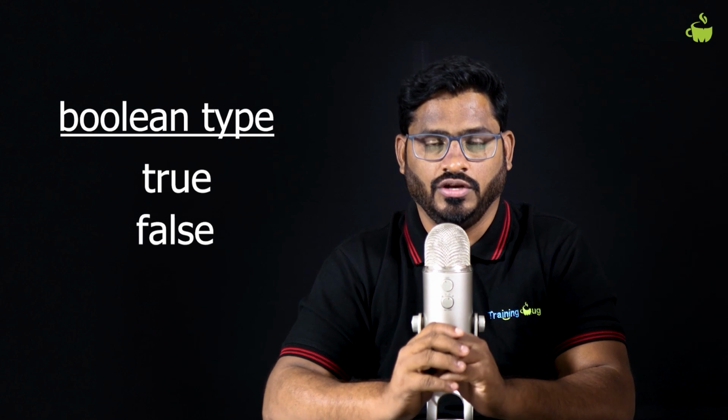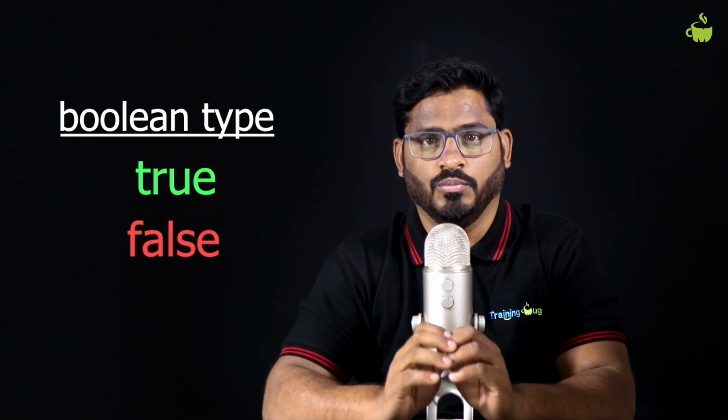If you want to use any true or false values in your programming, then you have to use Boolean as a data type. Let us see how you write code for working with the Boolean data type.